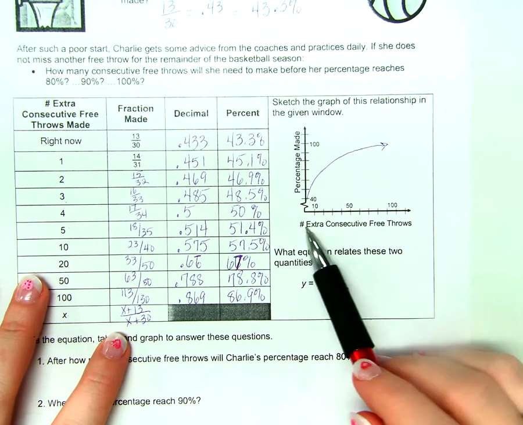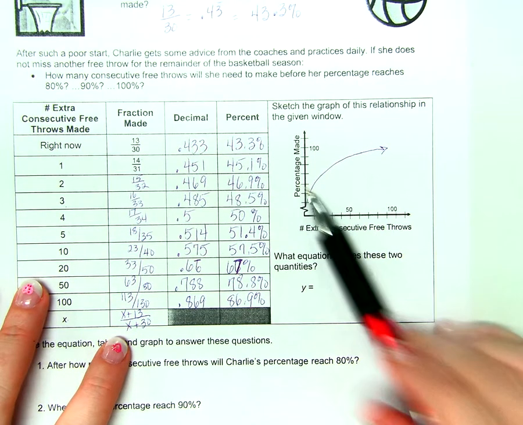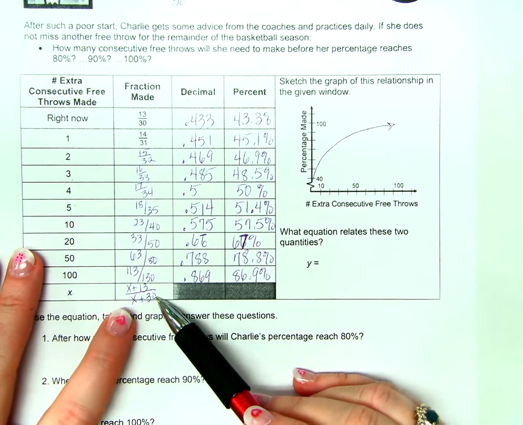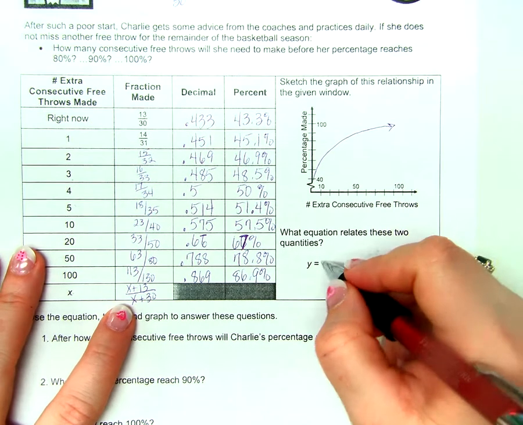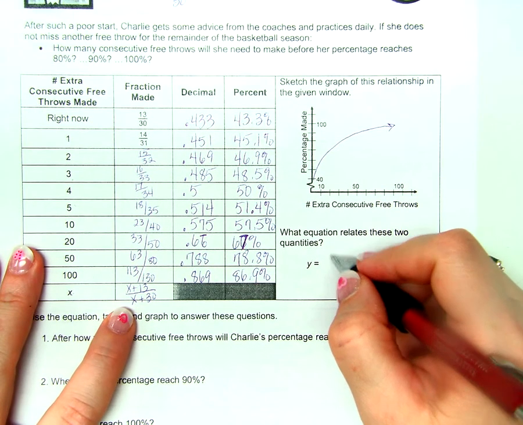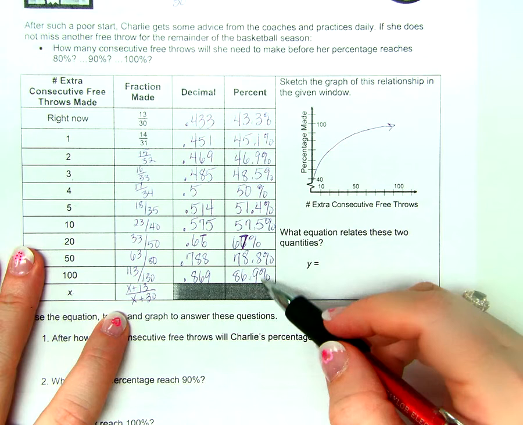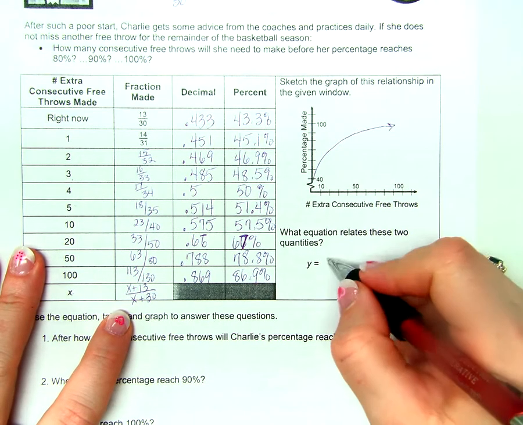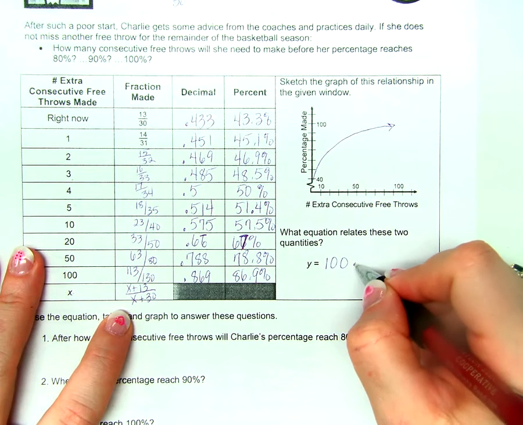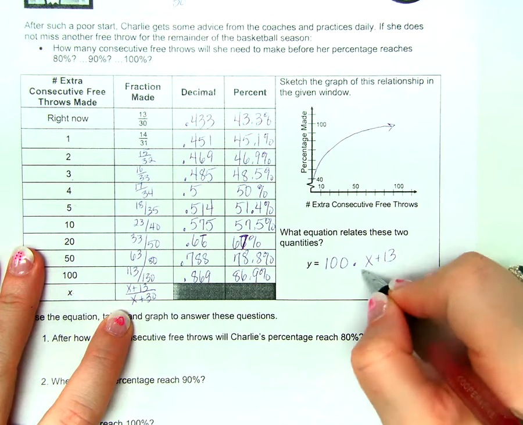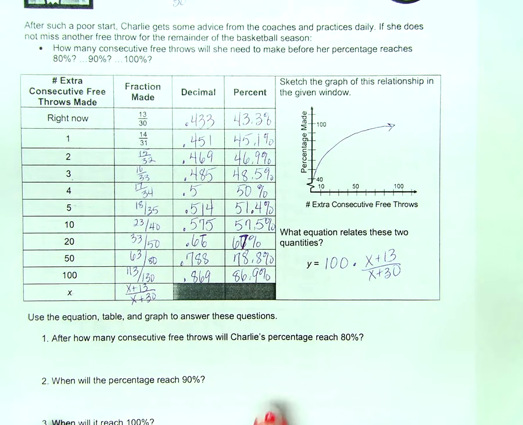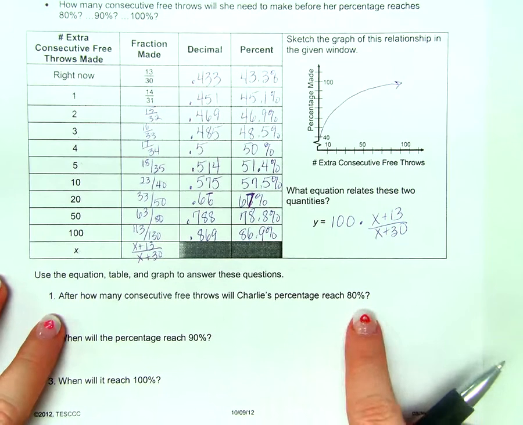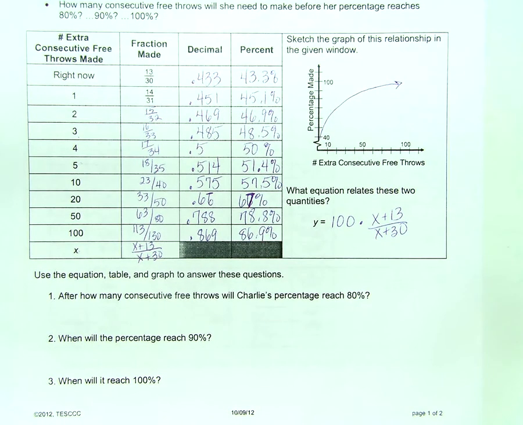If we're talking about consecutive free throws made and then percentage made, does this give me the percentage? What gives me the percentage? What do I have to do to this to get the percentage? Times it by 100? Right? So after how many consecutive free throws does she get 80%? And how are you figuring it out?